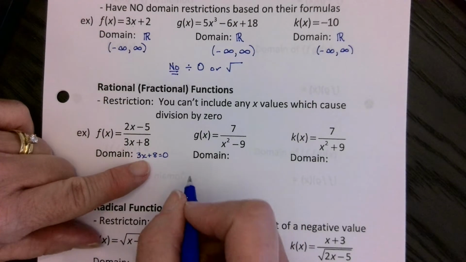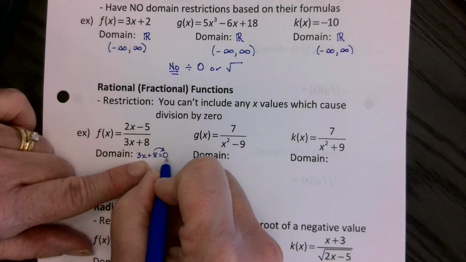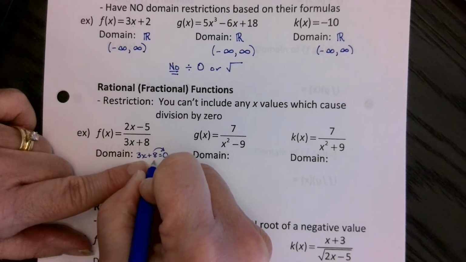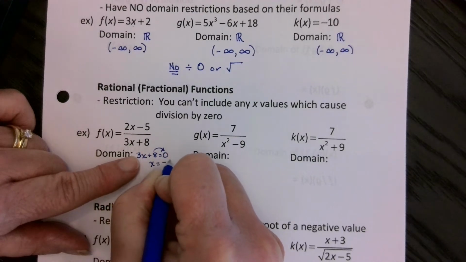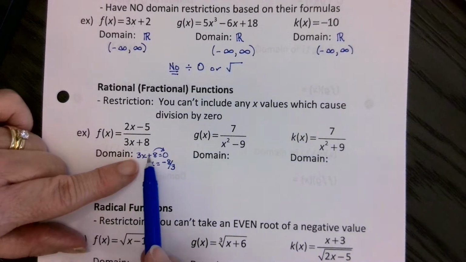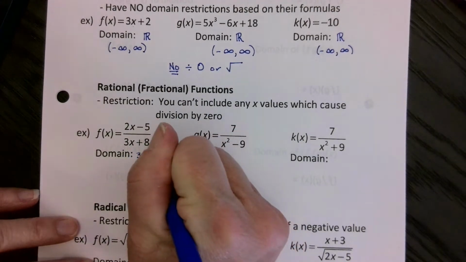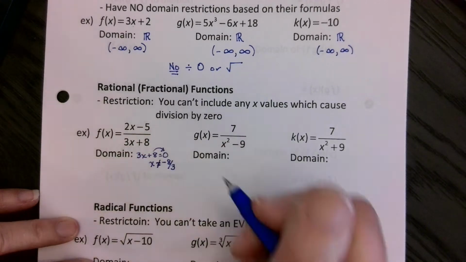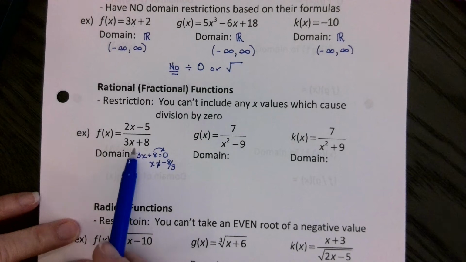I'm not going to show my work here because we've been doing this for a while. We're going to take the 8 to the other side, so we're going to subtract it. Then we would divide by 3, so we get negative 8/3, okay? So x cannot equal negative 8/3, because if it does, we have 0 underneath, which makes it undefined.